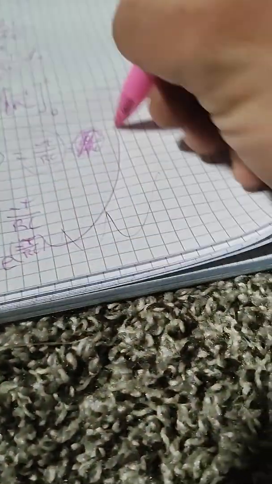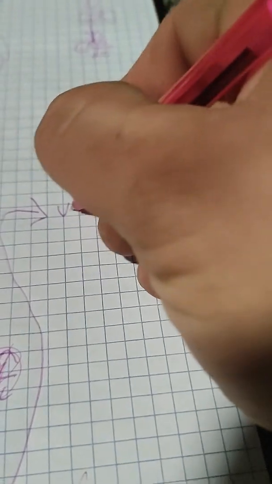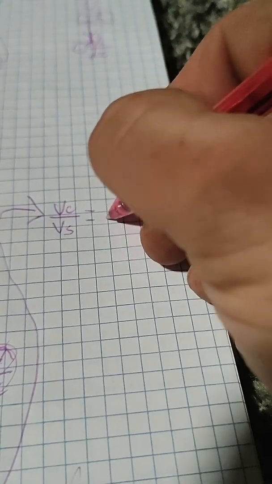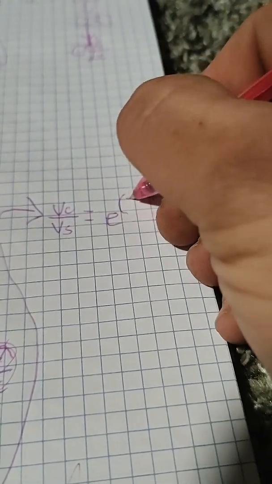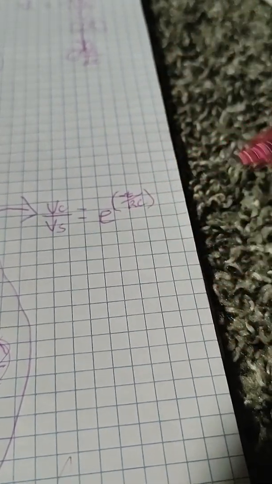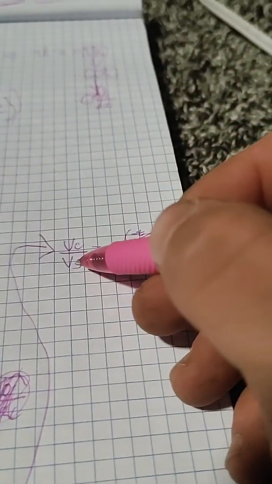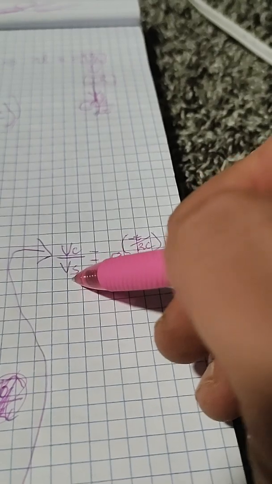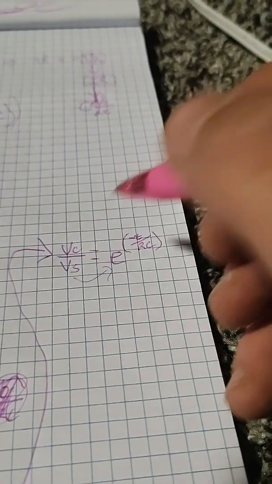So we're going to move this up here. We're going to say VC over VS is equal to E to the negative T over RC. And now we're solving for VC, so we have to multiply this VS over.